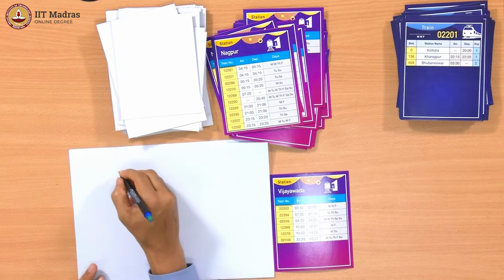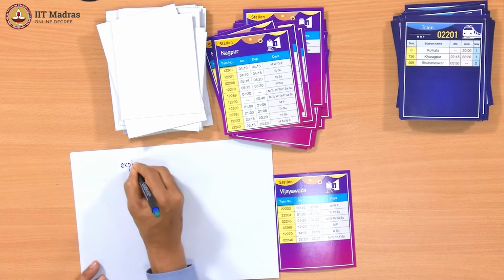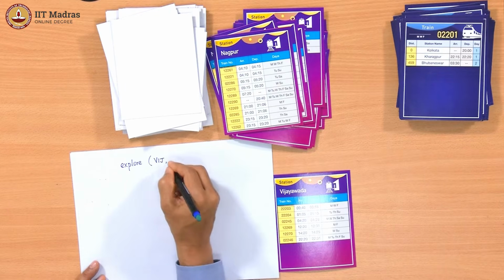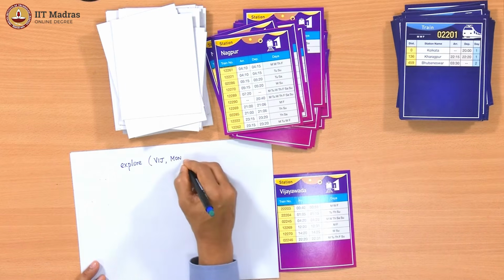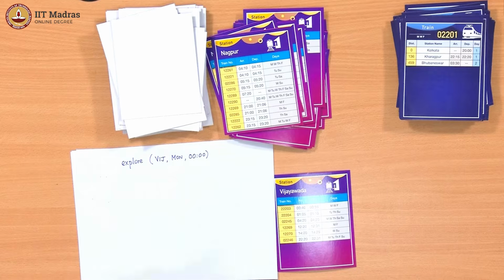So this is like a procedure, right? You can write a procedure. If I have a procedure which says explore, let's write it down. What does it look like? Explore, and you give it an argument which is station, and you give it an argument which is time. Initially you start with explore Vijayawada from 0000. Say Monday, we have to say that also. Explore Vijayawada, Monday. We can think of date and time together as one parameter, but we can put it as two also.